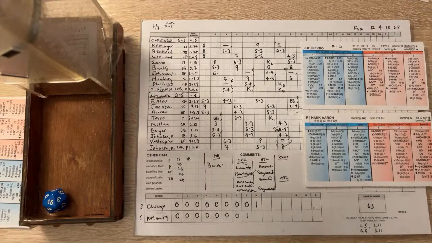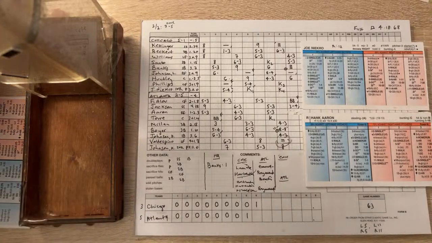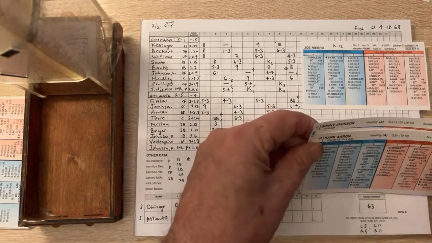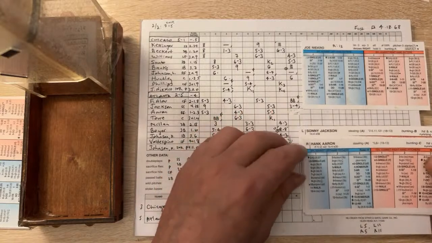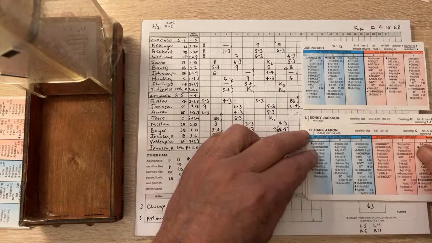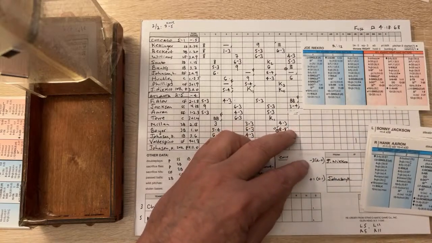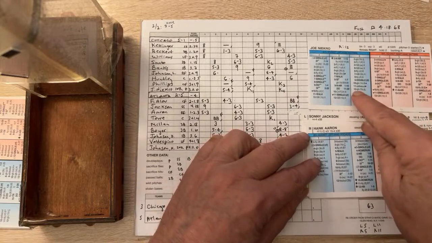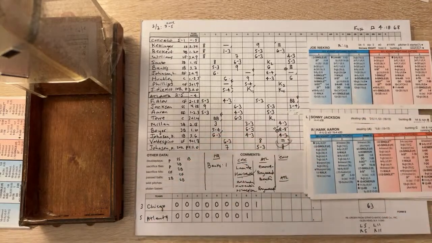Here's Aaron now. Jackson on first. He's a 1-18 with Necro 1-15 being held 1-13.